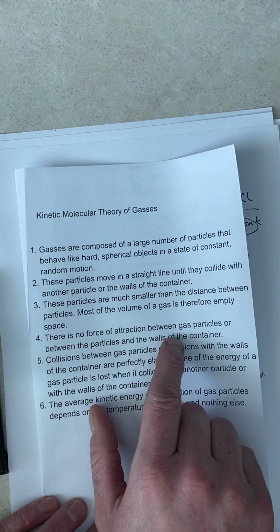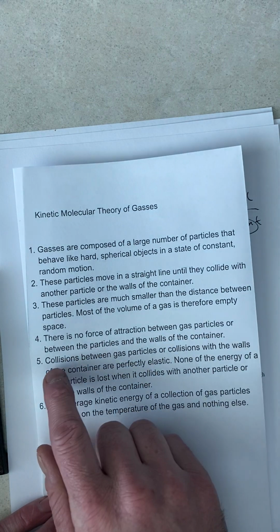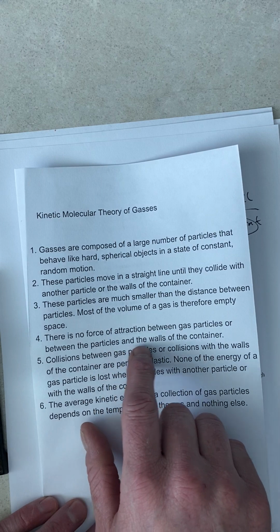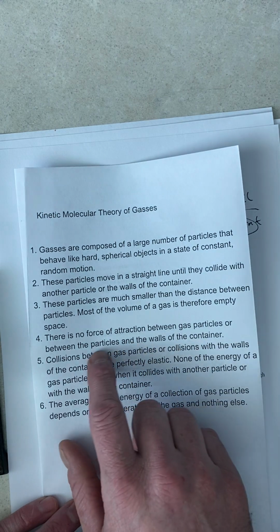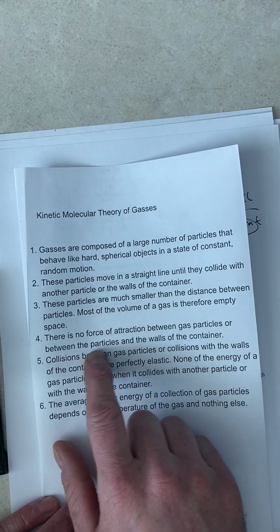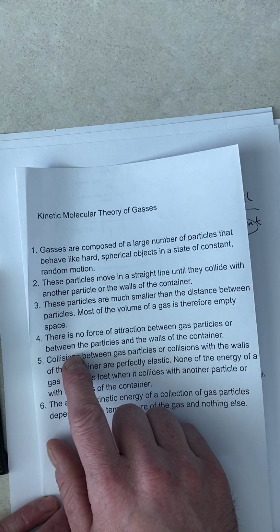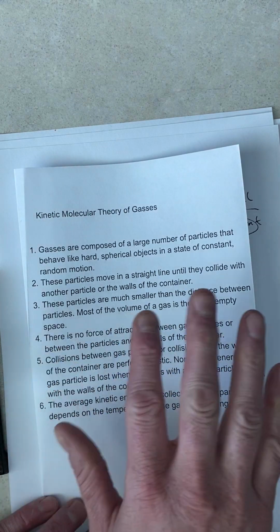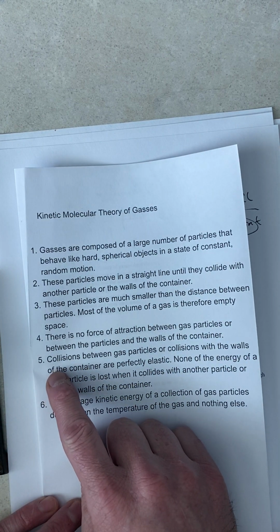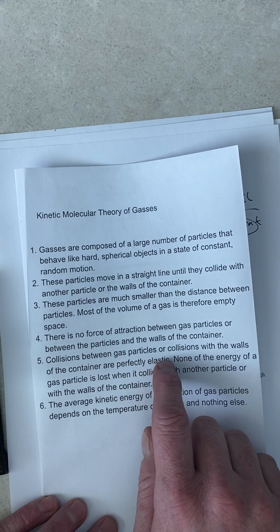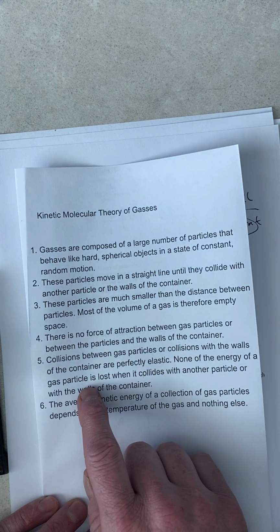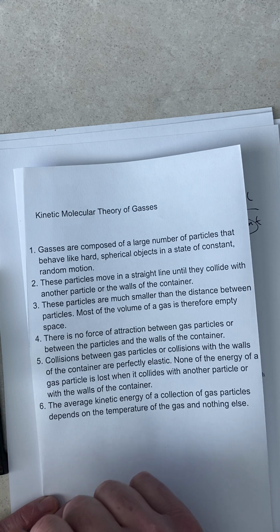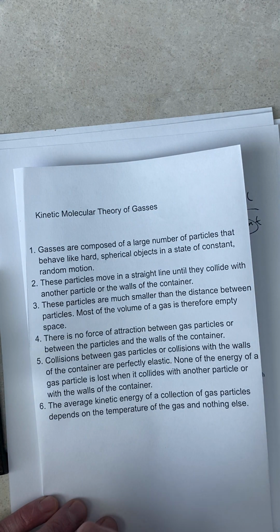There is no force of attraction between gas particles or between the particles and the walls of the container. Now this is not totally true. This is kind of an ideal definition of a gas, but don't worry about that. Number 5, collisions between gas particles or collisions with the walls of the container are perfectly elastic. That just means that no energy is lost as particles collide with each other.